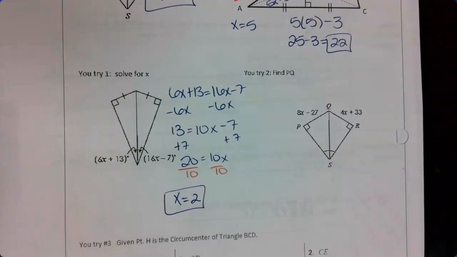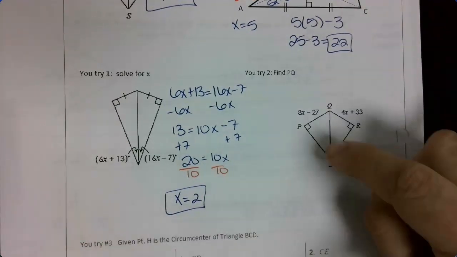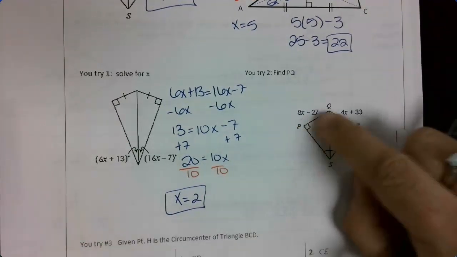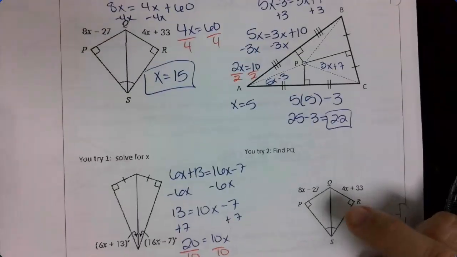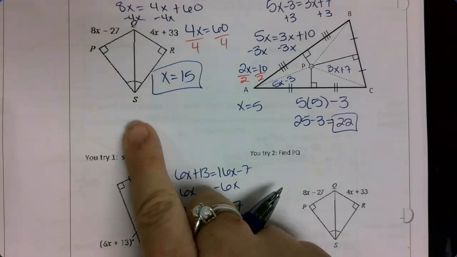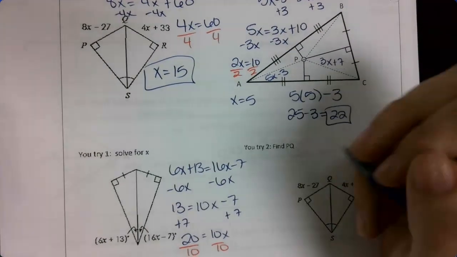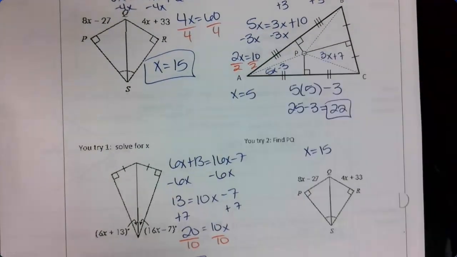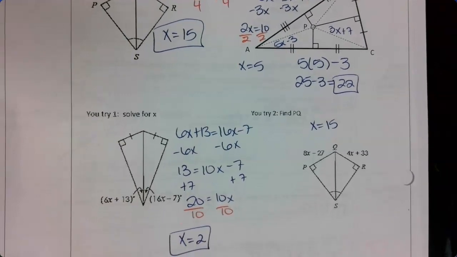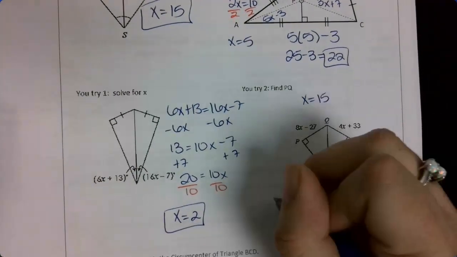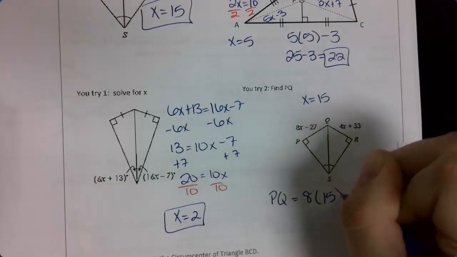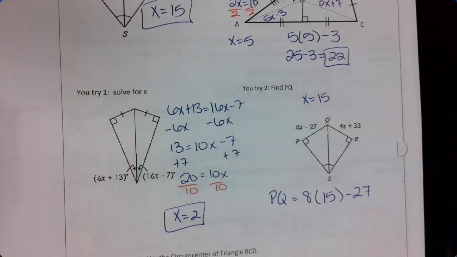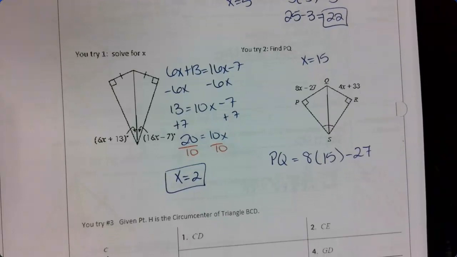Okay, and then in the second one, it wants me to find PQ. So again, because I know my two angles are congruent, I can set the two sides equal to each other. Notice, this is exactly the same one as we did before. This time it just wants me to find PQ. So I already know my x equals 15. I just need to plug it into PQ. So what is 8 times 15?